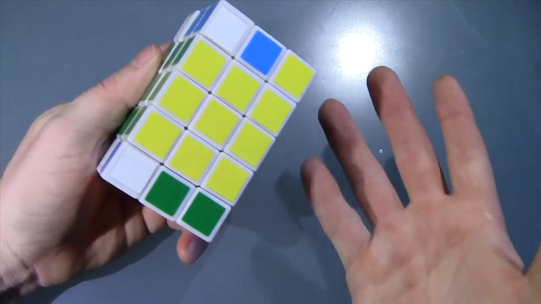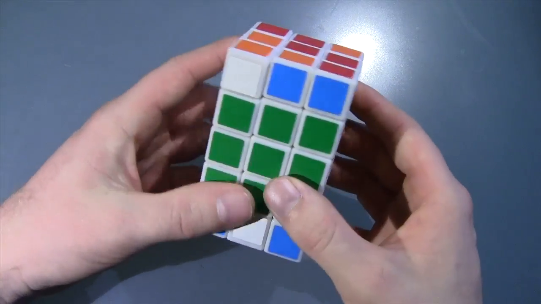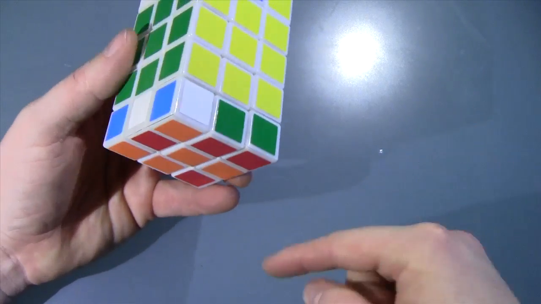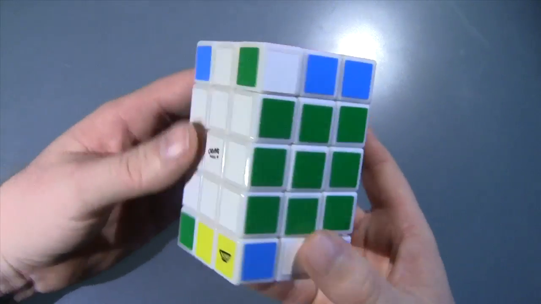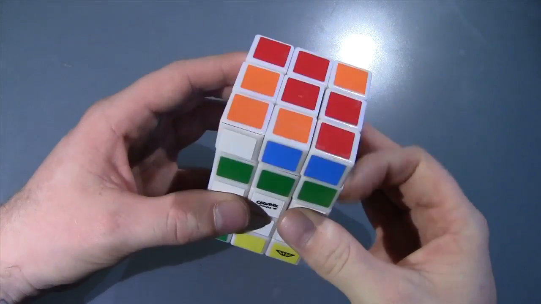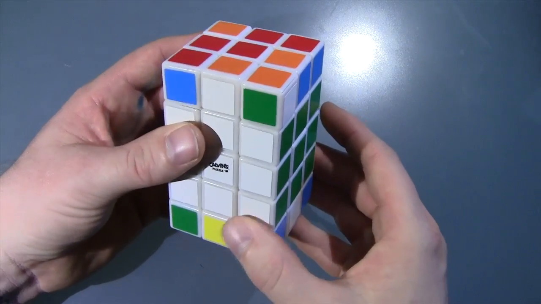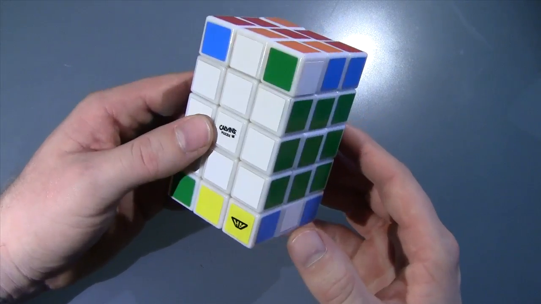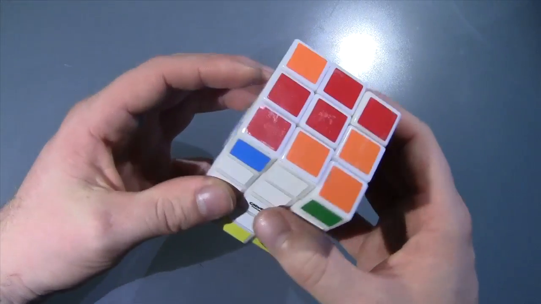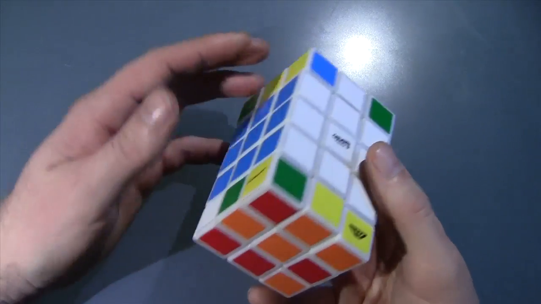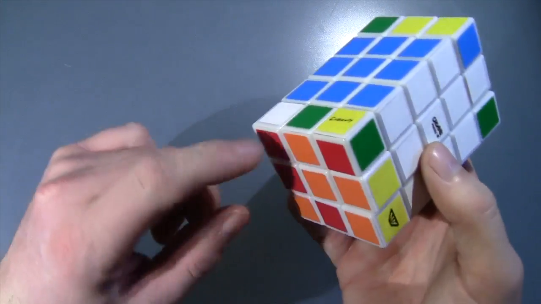I know I'm going fast, but this is going to be a long tutorial anyway. So all the algorithms are in the description. You're going to have different cases than me. I understand that. You're just going to have to use the algorithms and think about what they do. I can't show every single case in here, otherwise it'll be hours long. So what we're going to do is solve one of the sides. It doesn't matter which one.